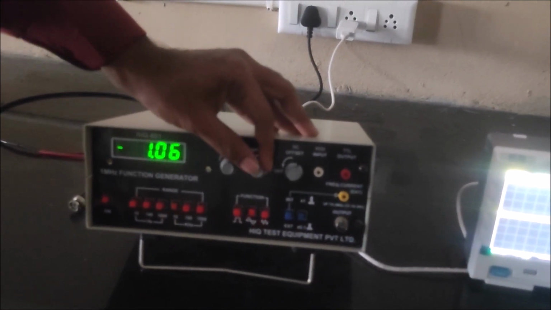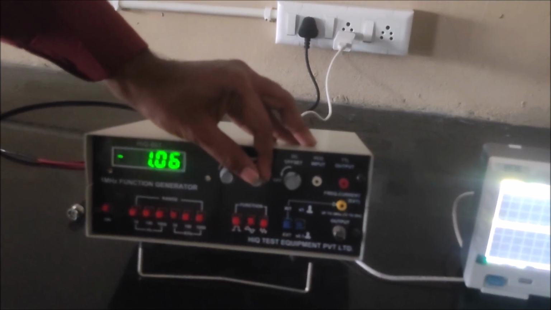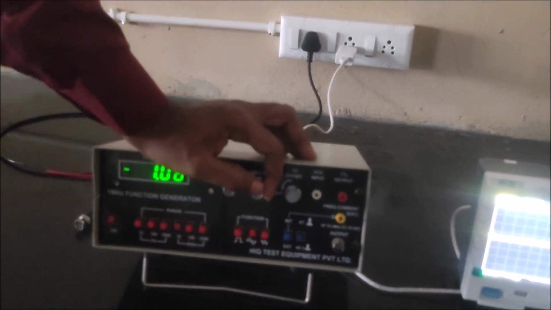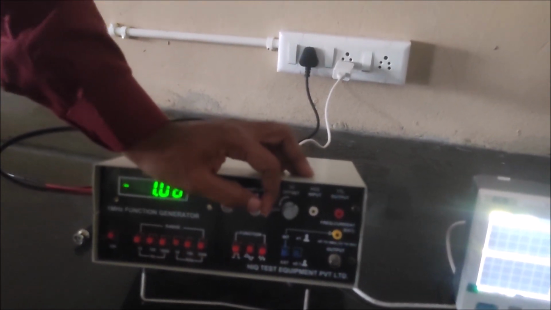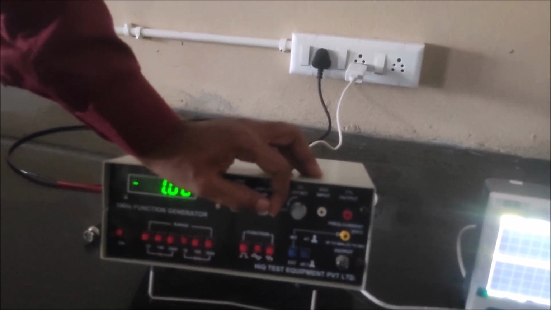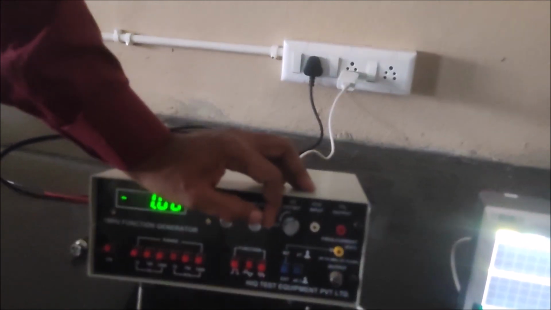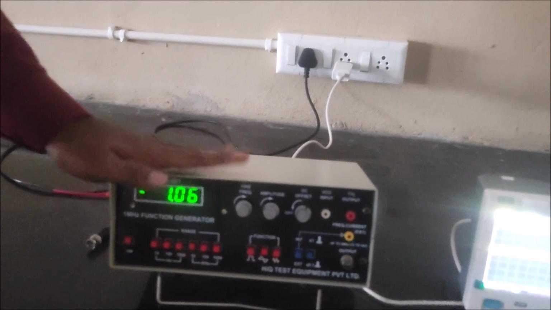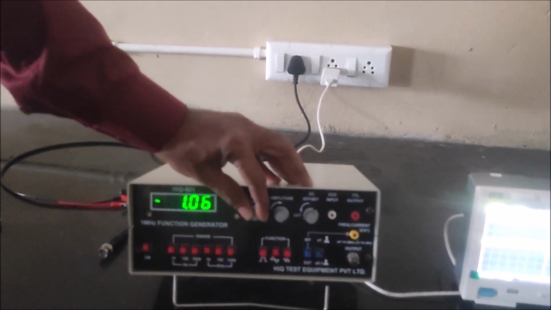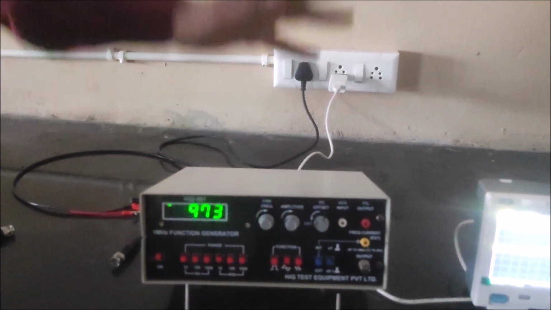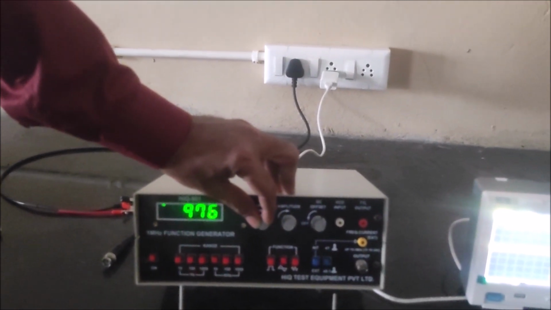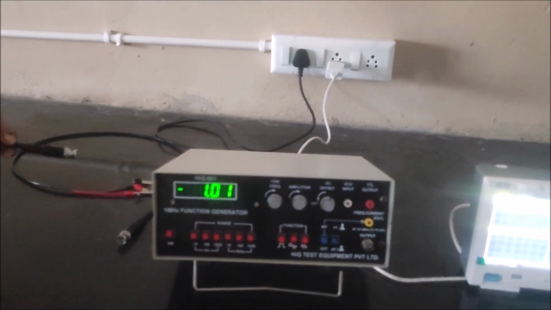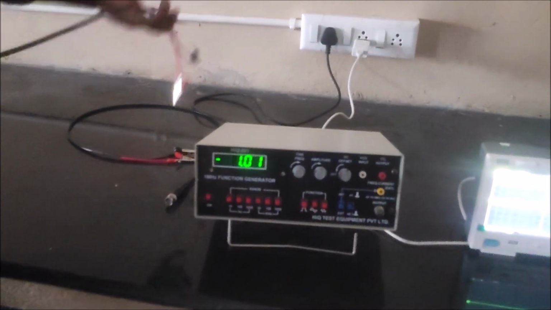Similarly, there is one more knob to control the amplitude. We already discussed in our theory, in order to control the voltage we use wire-wound potentiometers, whereas for volume control we use carbon potentiometers. Here we can control the amplitude and the frequency of the signal. I am taking a 1 kHz signal. Roughly it is 1.06, but that is fine. Okay, now I got 1.01, so the signal frequency is almost 1 kHz.